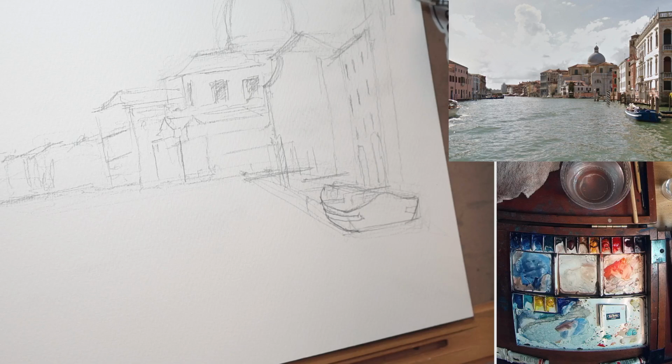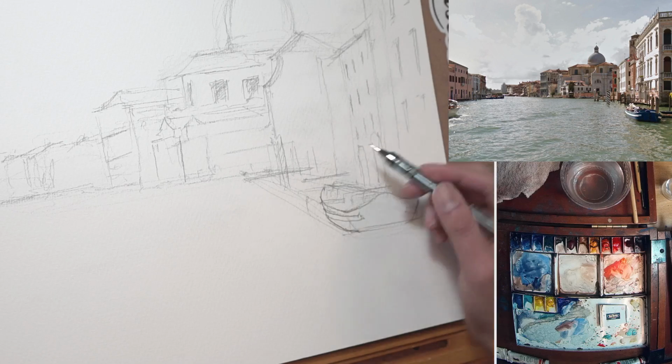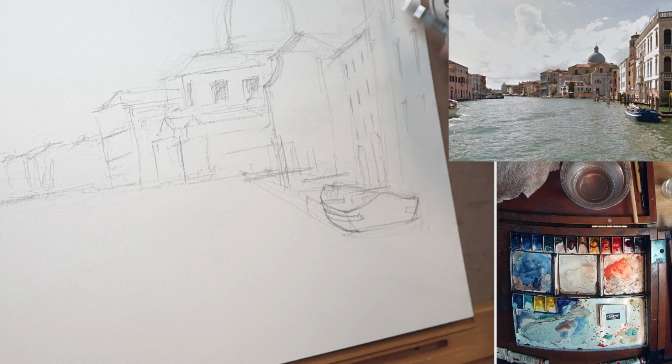I'm trying to do it as fast as I can, but I still need to make it look decent. I can't just make it look messy. Okay. I'm checking the perspective.